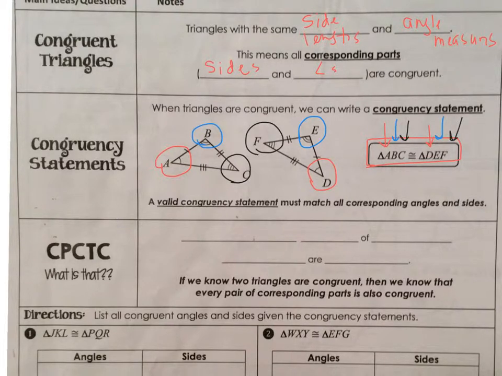You can say now that triangle ABC is congruent to DEF. You could also say that triangle CBA is congruent to triangle FED. You could also say that triangle BAC is congruent to triangle EDF.